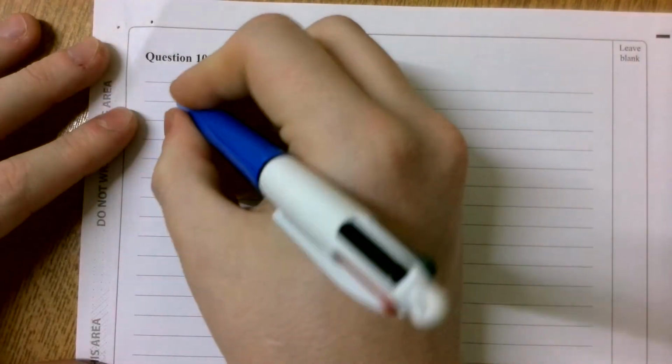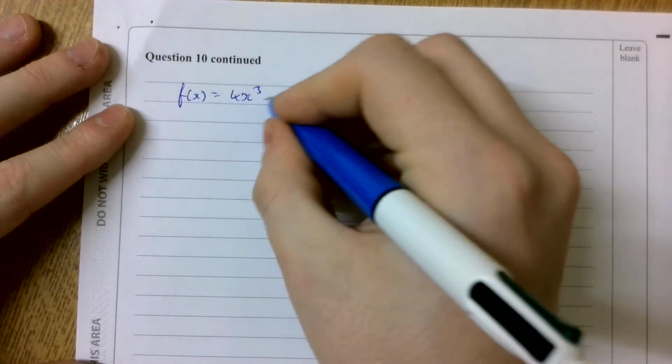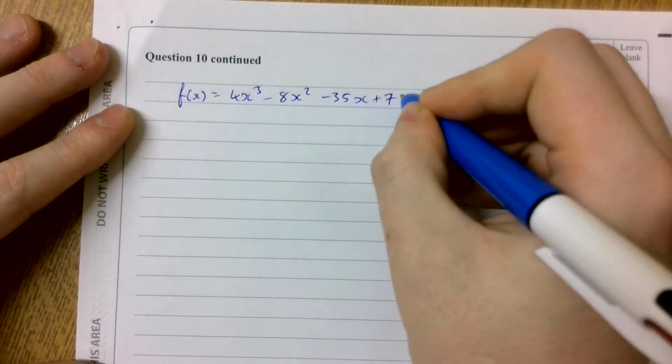Let me just switch to some more paper. So f of x is 4x cubed minus 8x squared minus 35x plus that 75 there.